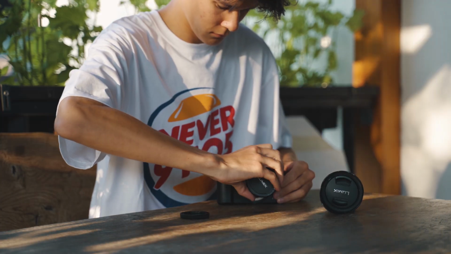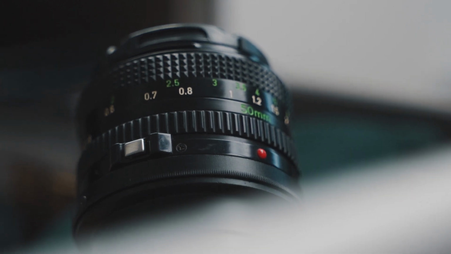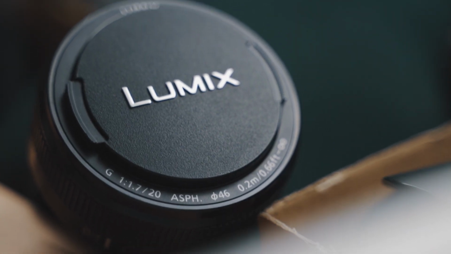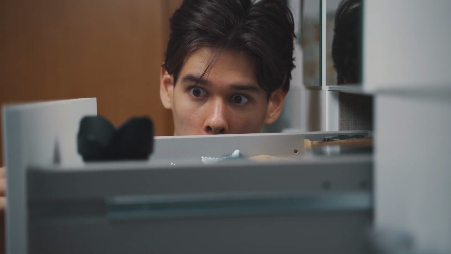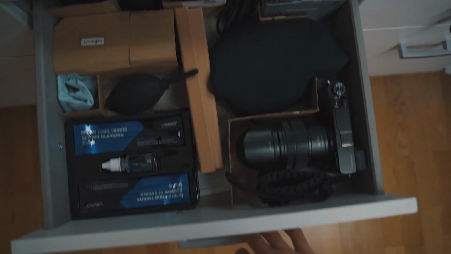This of course varies depending on the situation, but there is one lens that definitely has been attached to my camera way more often than any other lens. Let's just briefly go over the few lenses I own. My choice is not huge. I own a total of 3 lenses for my GX80. They are here in my GX80 RAW.